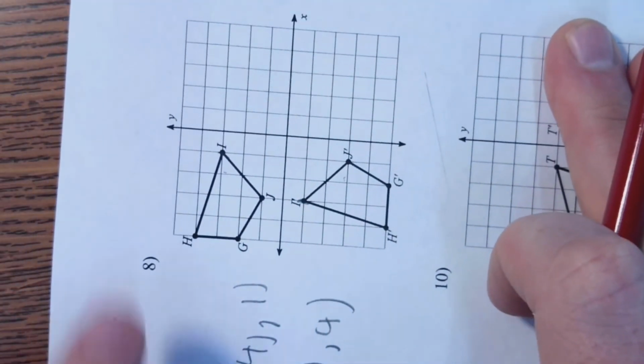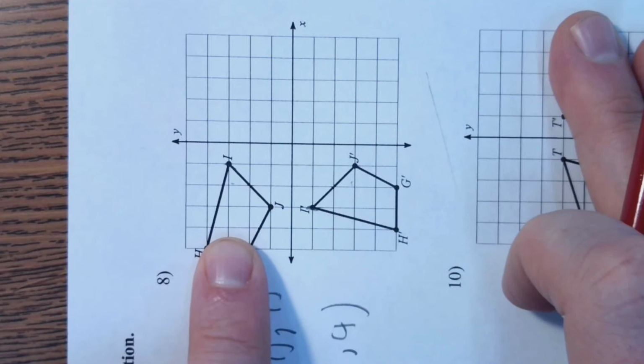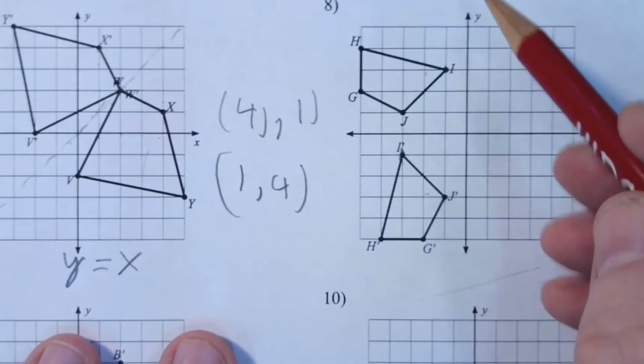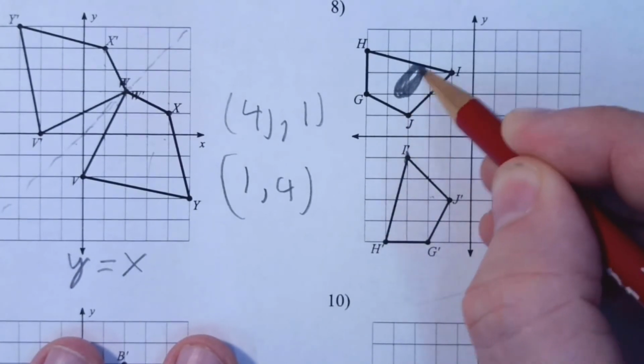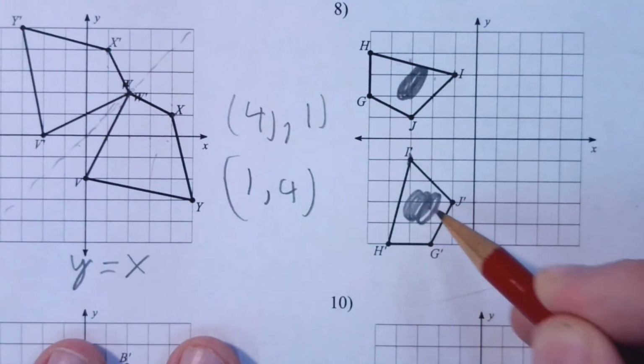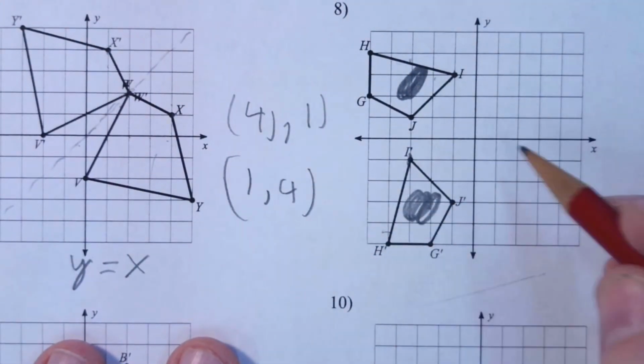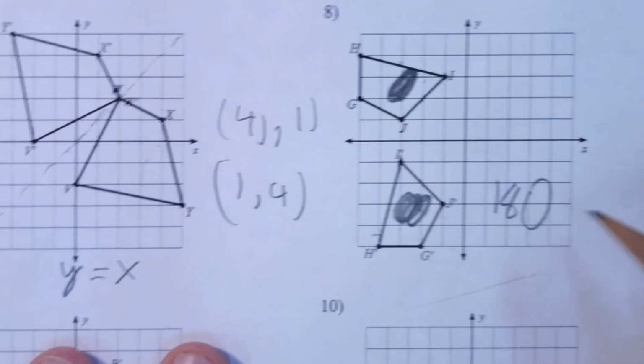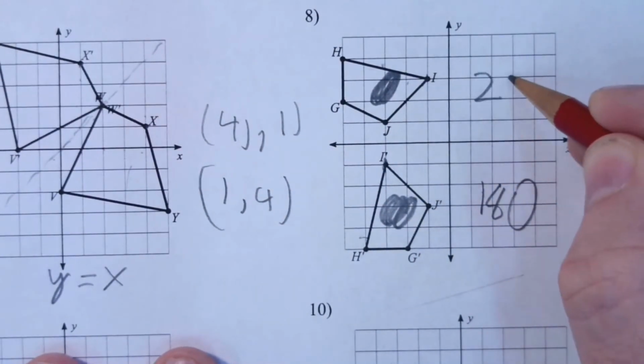Okay? You see how my original came down here? And so, yeah. If you start here, 90 degrees would put this entire shape here. 180 would put the entire shape right here. And 270 would put the entire shape right here.